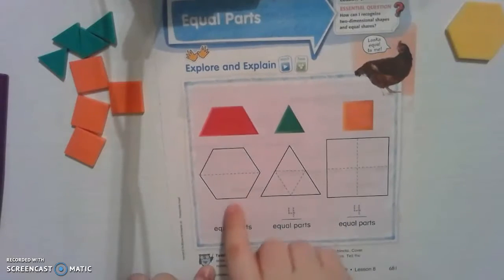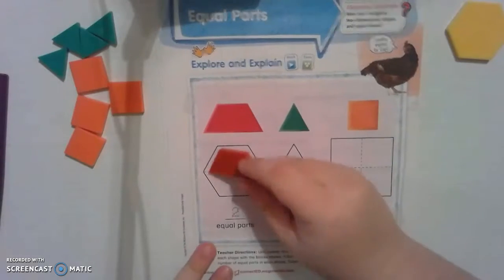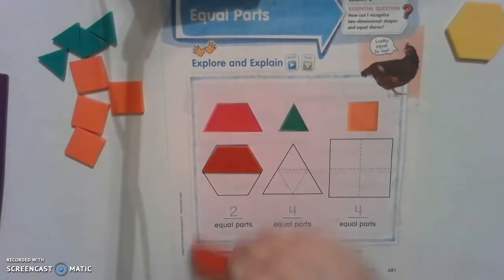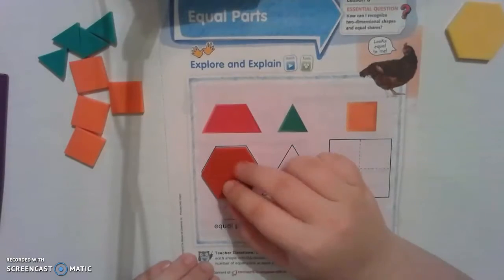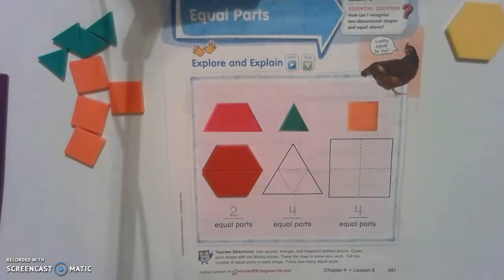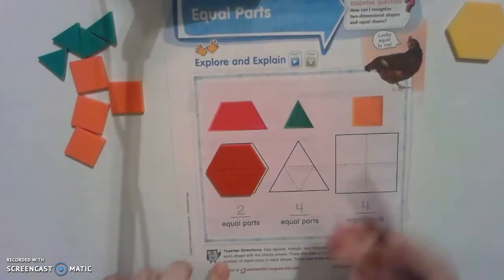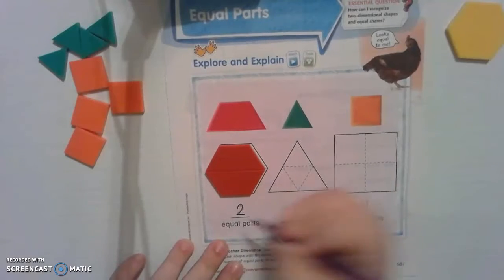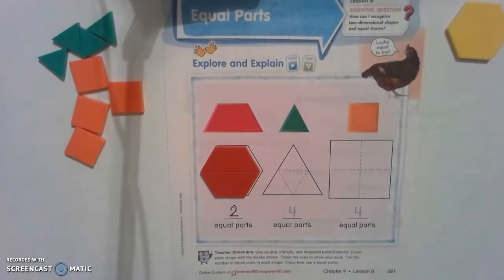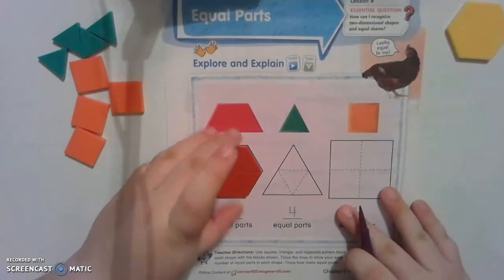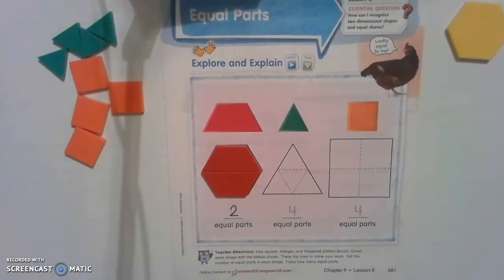So for example, our hexagon right here, we know that if we put our trapezoids together, it forms a hexagon. And we know that we need two trapezoid shapes, so two equal parts, to make our hexagon. So two trapezoids will equal a hexagon. And those are two equal parts. So they wrote 2 on the line first. We're going to overline it. So 2 equal parts equals our hexagon.